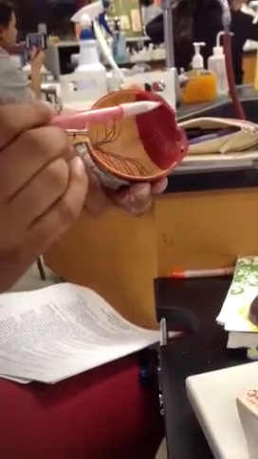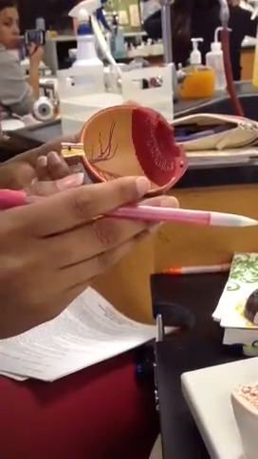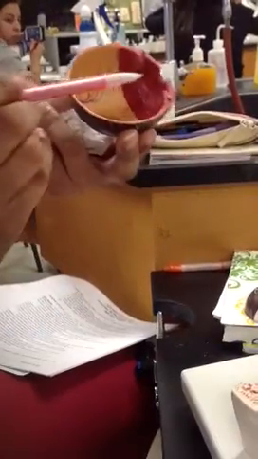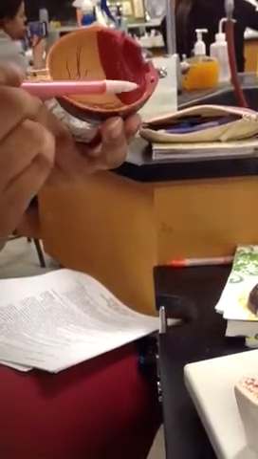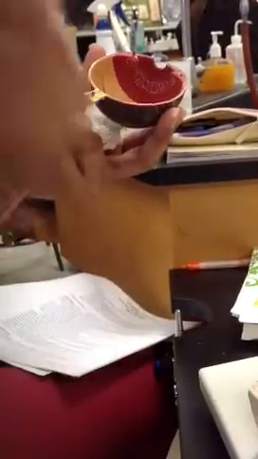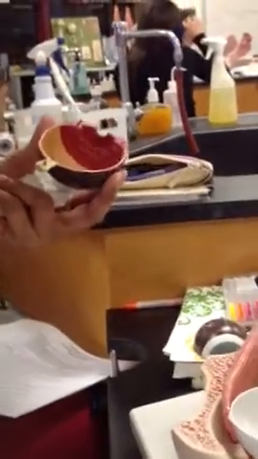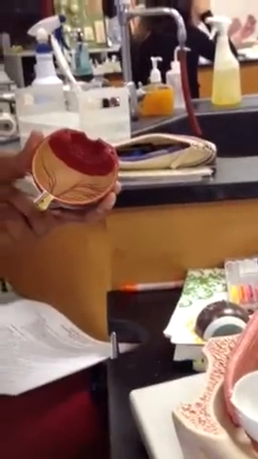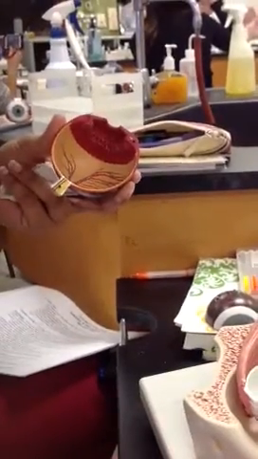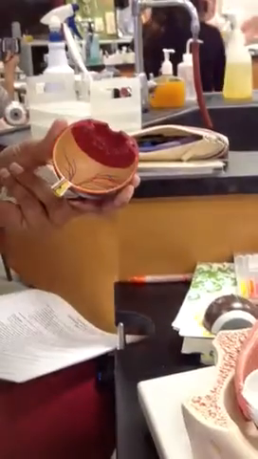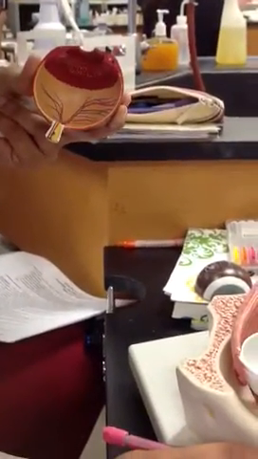Now, if I'm pointing to any kind of tan area back here, posterior to the ora serrata, what does this tan material represent? The inner coat of the eye. I thought there were two parts to it. It's got photoreceptors in it. Photoreceptors, bipolar cells, ganglion cell layer, photoreceptor cell layer. The retina. Okay, so that's the retina.